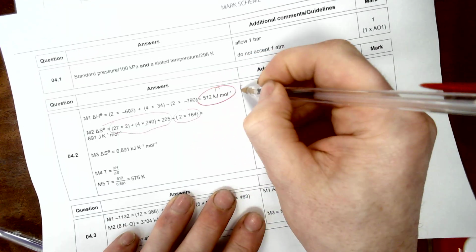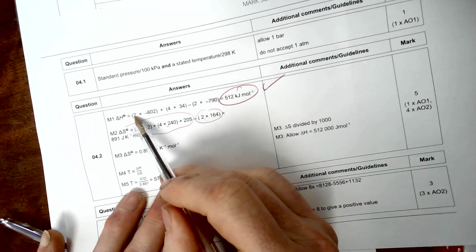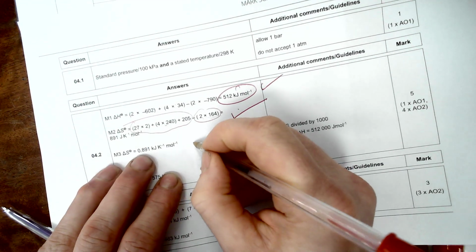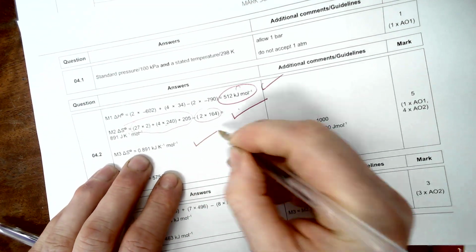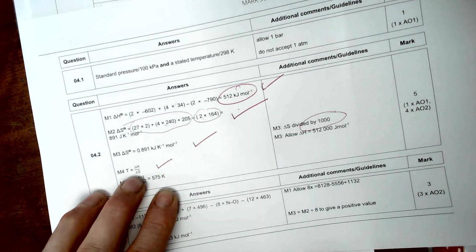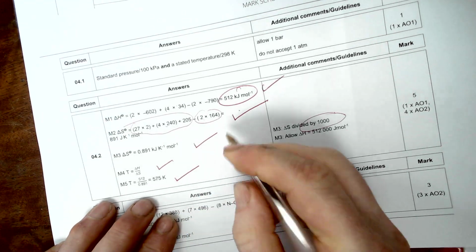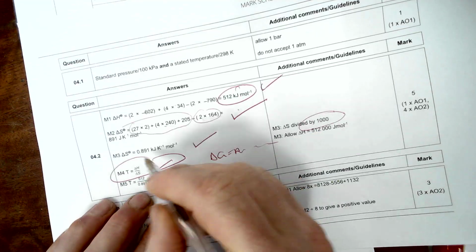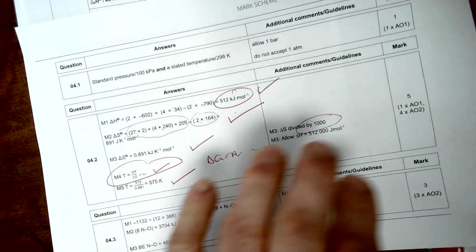1 mark for delta H. See, I messed that up, didn't I? I didn't put the 2 times. 1 mark for delta S. 1 mark for dividing it somewhere by 1,000, seen somewhere in there. 1 mark for T equals delta H over delta S, and 1 mark for 575. So if you just wrote delta G equals delta H minus T delta S, but didn't rearrange it like that, you're not getting the mark. Okay.